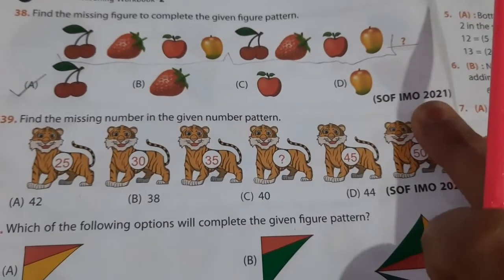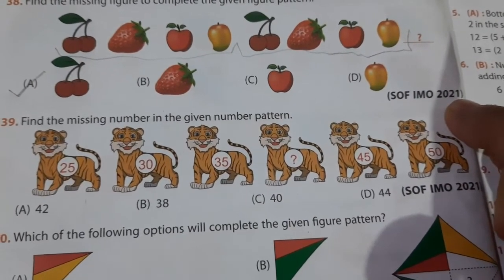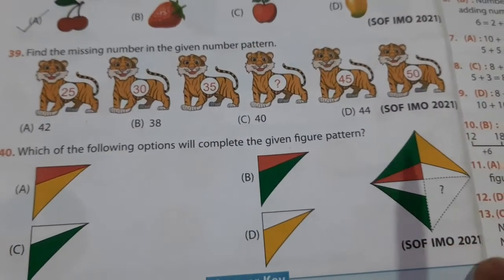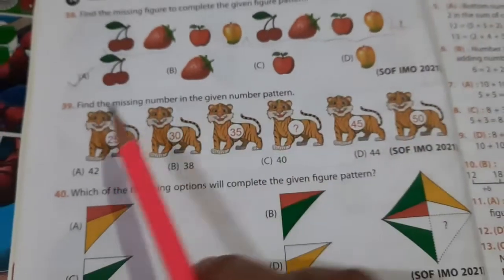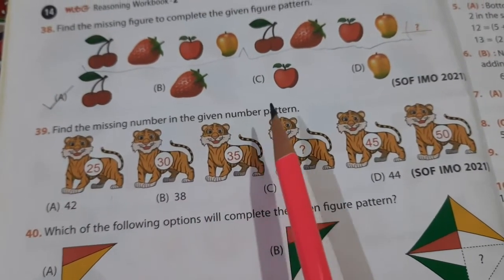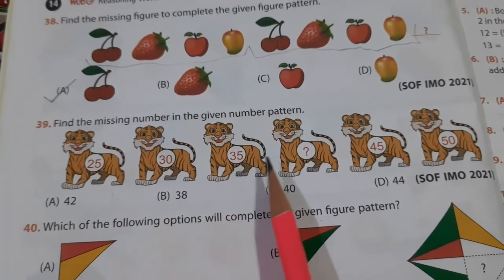Let us look at the next question. Okay, so if you also see that this question was asked in IMO 2021, this one is IMO 2021, and this one also in IMO 2021. Okay, so question number 39. Find the missing number in the given number pattern. Let us look at what the pattern is.